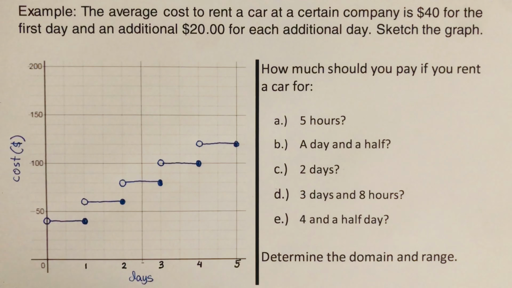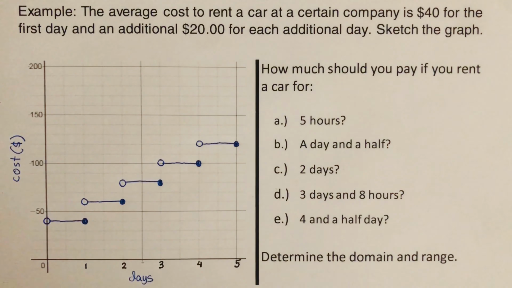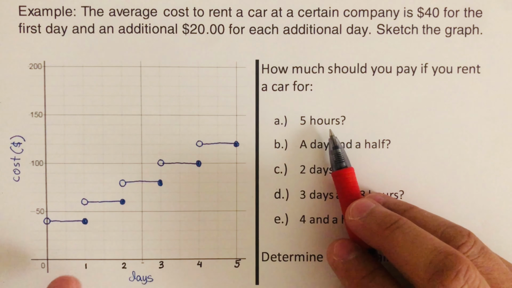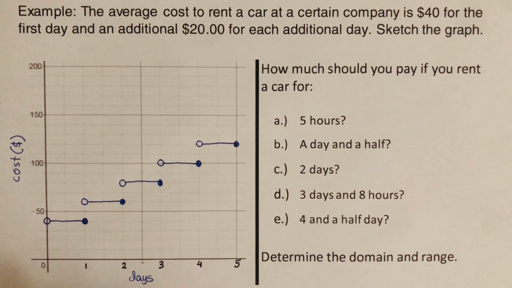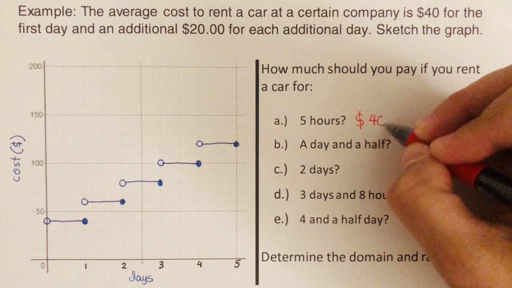This means that if you rent a car for half a day, the charge would be $40 because it goes by days. So we go over and look at the answer to each of these here. So for how much should you pay if you rent a car for 5 hours? So 5 hours would be somewhere around here because this is like 12 hours here. So halfway between that, somewhere around here. So the charge would be $40.